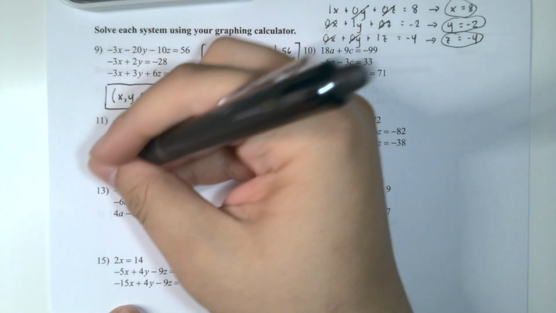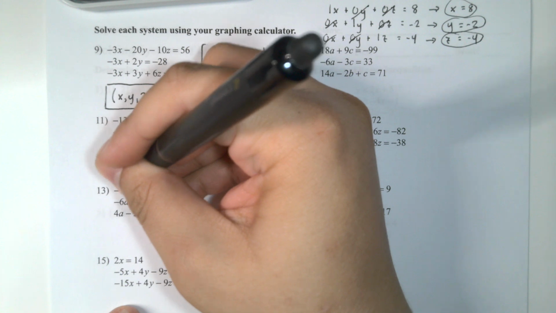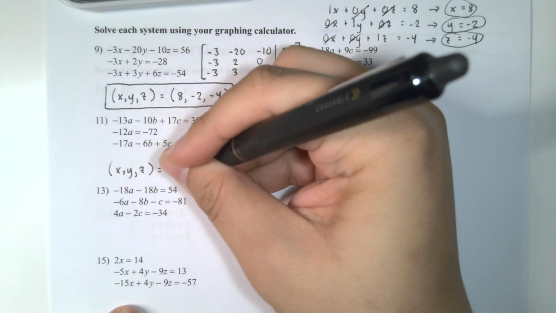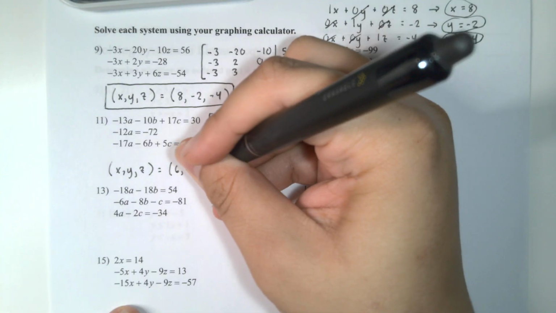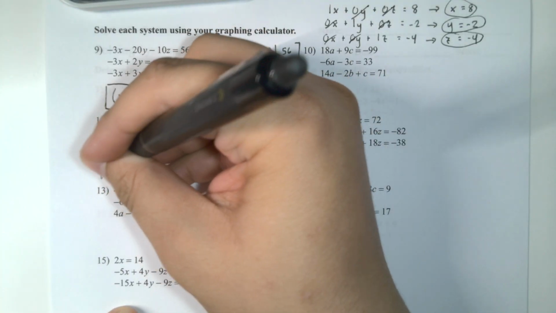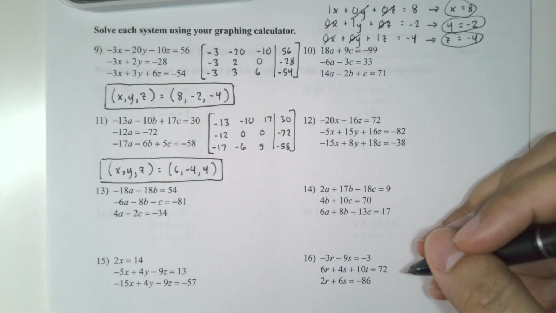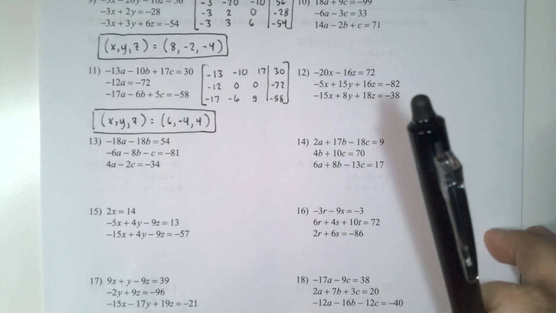And so our answer here is x, y, z is equal to 6, negative 4, 4. And that is our answer. All right, let's see what happens with number 13.